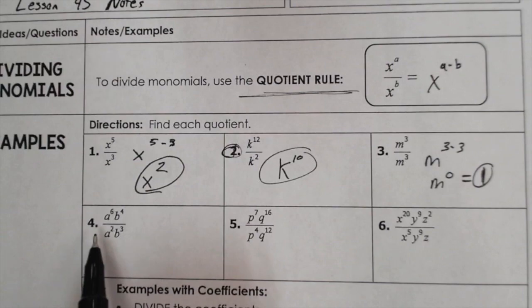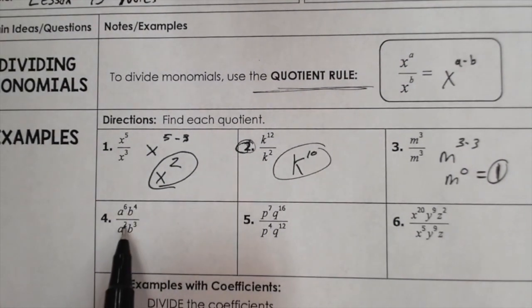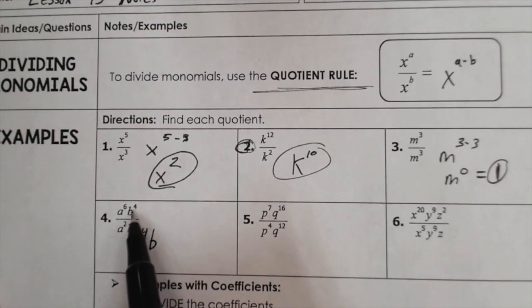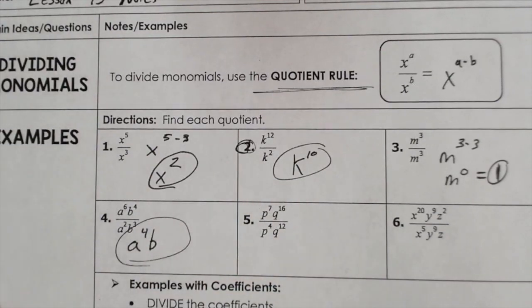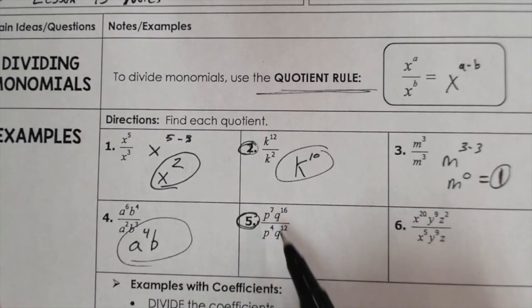Alright, number 4 I'll do. Right here we've got a to the 6 and a to the 2, so that's 6 minus 2 for a, so we have a to the 4th. And then we have b, 4 minus 3, which is b to the 1. So just like that. Number 5, you're going to go ahead and try. You should have subtracted 4 from 7 and gotten p to the 3rd, and then 12 from 16 and gotten q to the 4th.